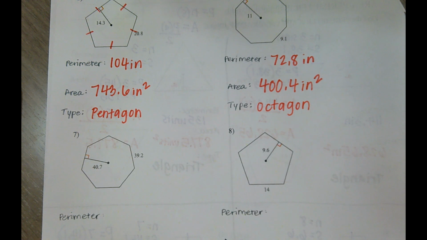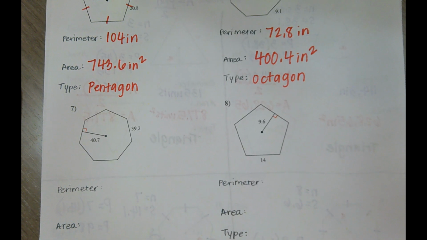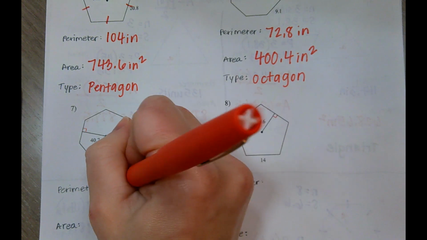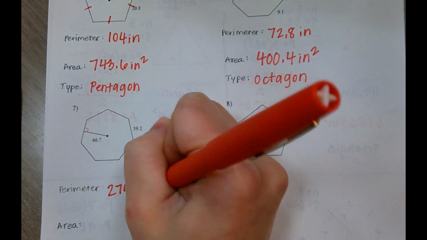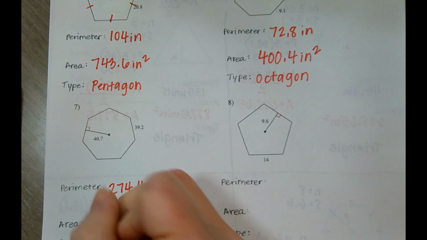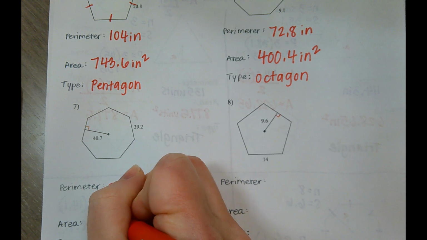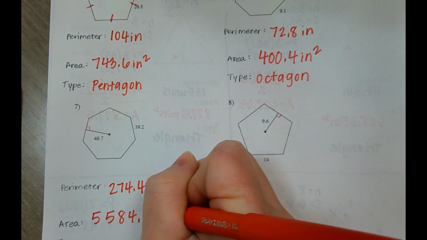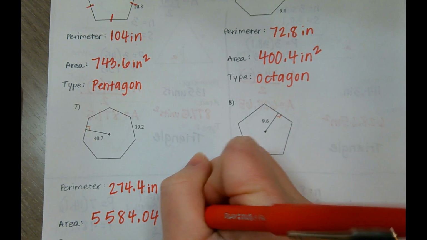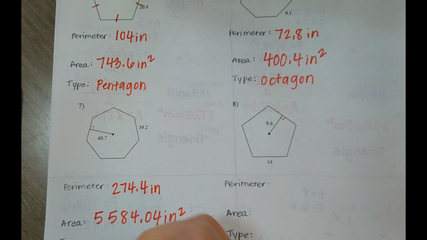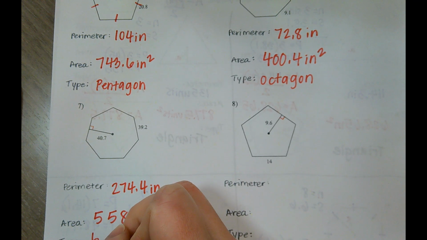Number 7. Our perimeter should be 274.4 units or inches or whatever. Your area, 5,584.04 units squared. And this is another heptagon, 7 sides.